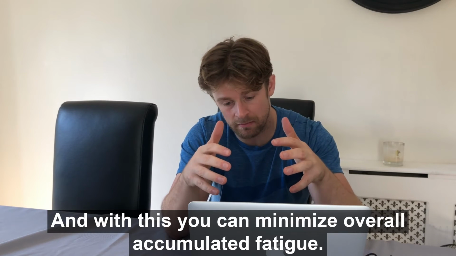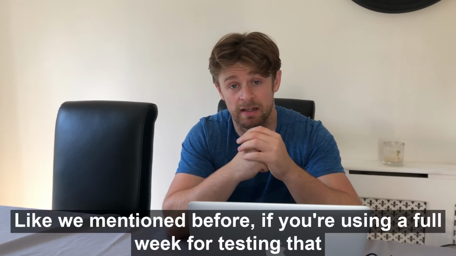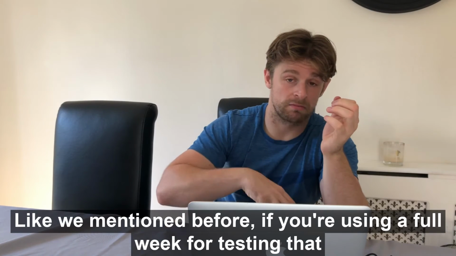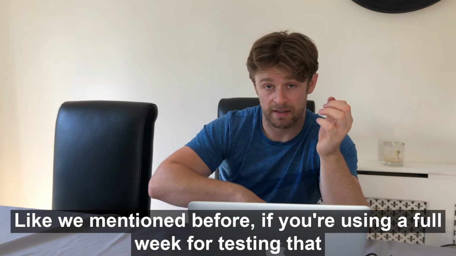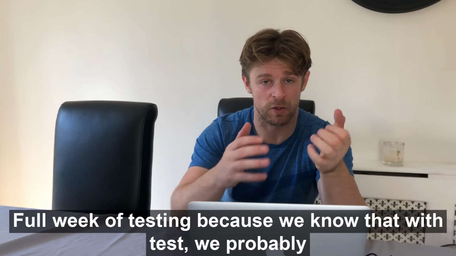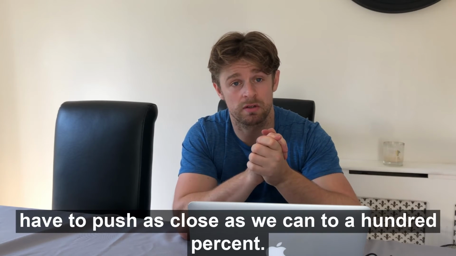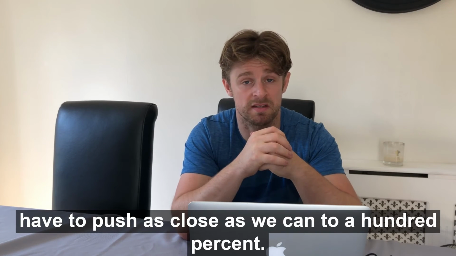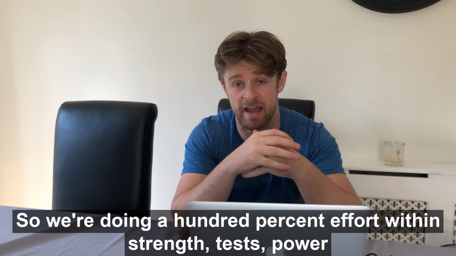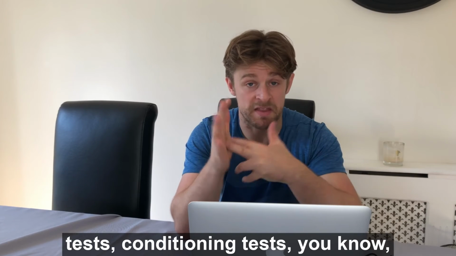With this, you can minimize overall accumulated fatigue. Like we mentioned before, if you're using a full week for testing, the athlete also has to recover from that full week of testing, because we know that with tests we probably have to push as close as we can to 100%. So we're doing 100% effort within strength tests, power tests, conditioning tests.